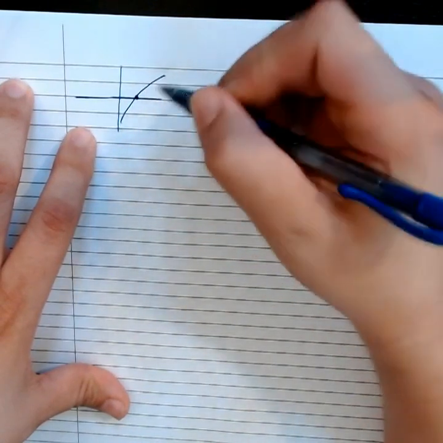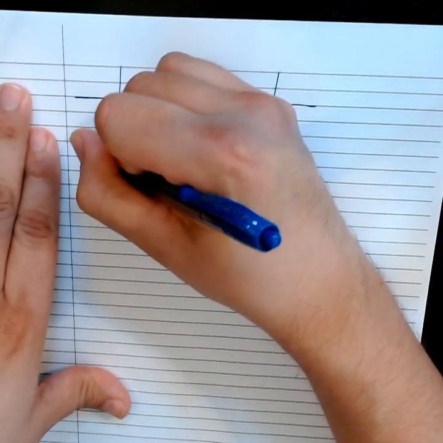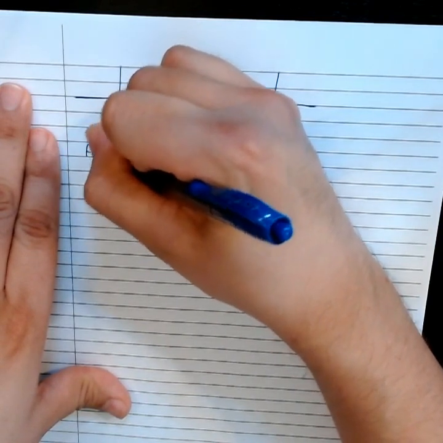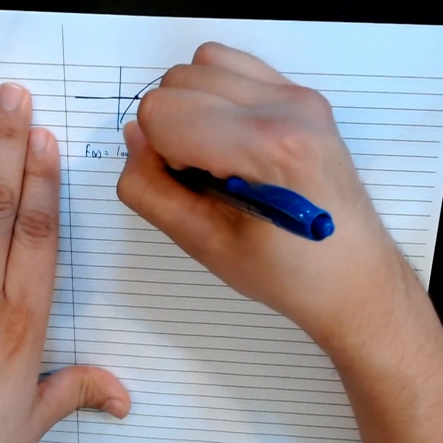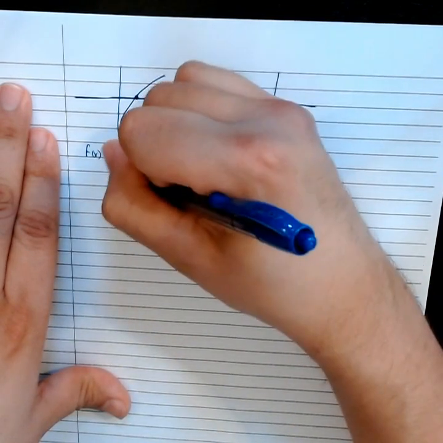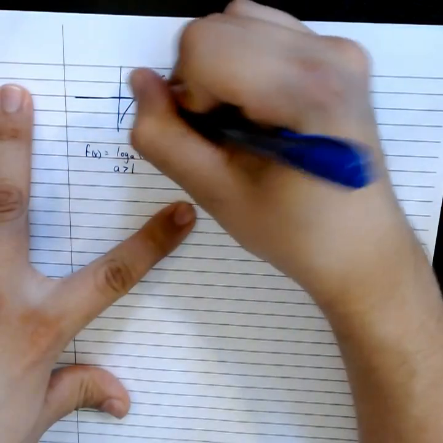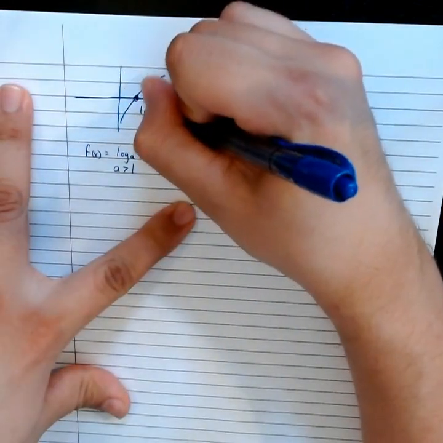You have logarithmic growth. Here, this is what happens if you have f(x) equals log base a of x for a greater than 1. Notice that it passes through (1, 0).